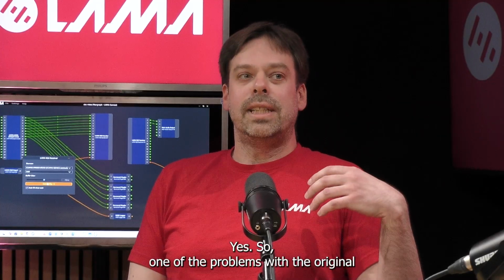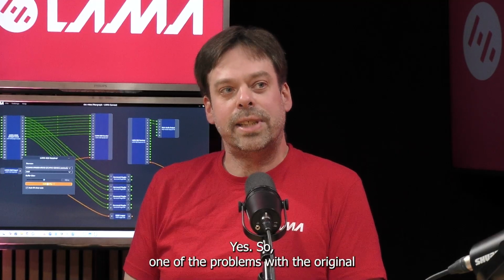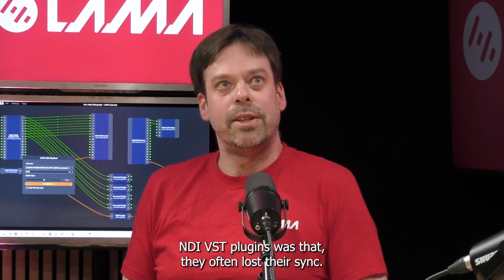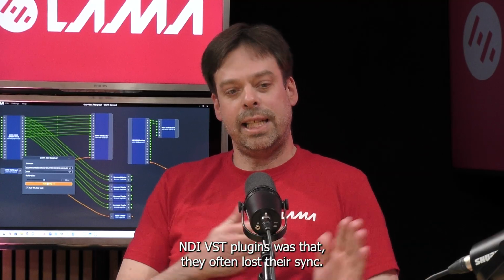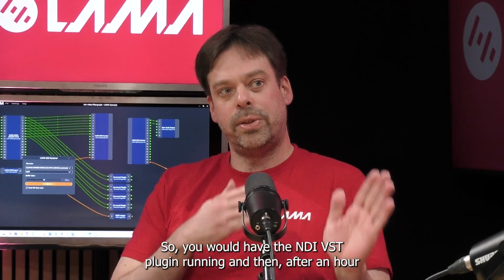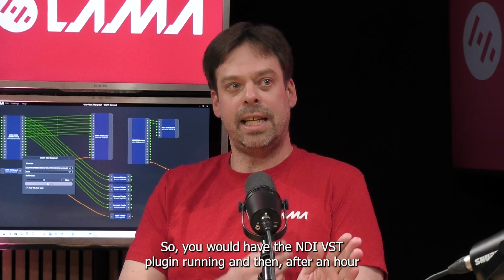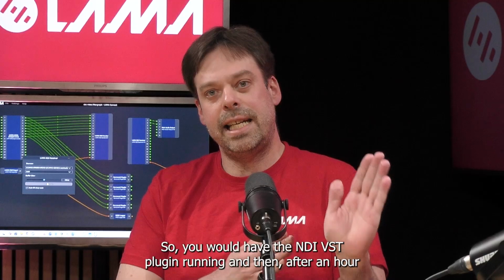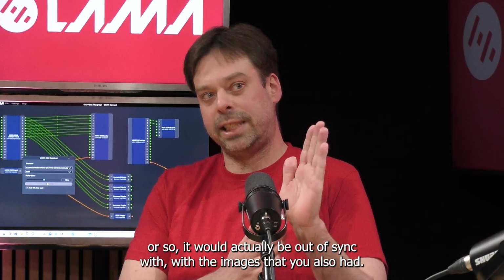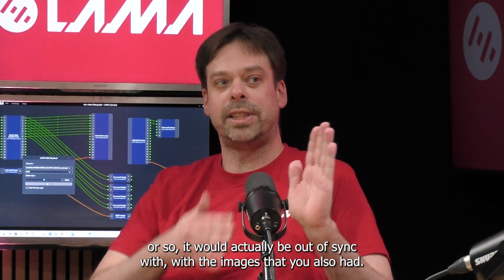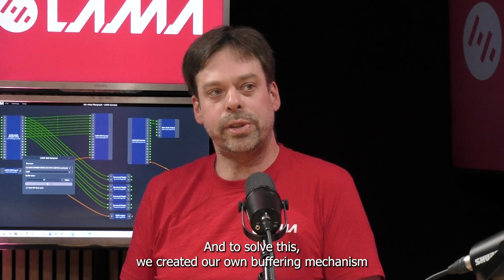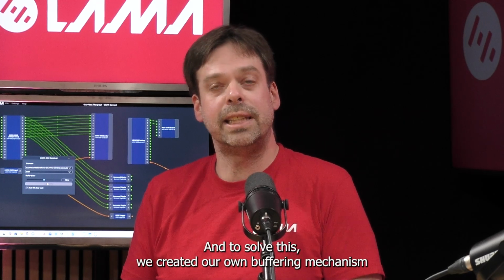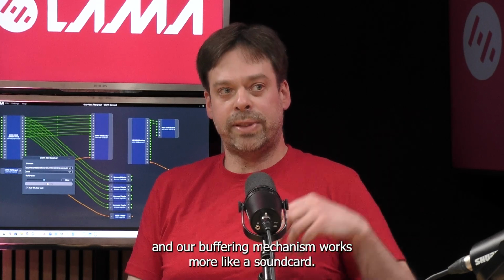Yeah, one of the problems with the original NDI VST plugins was that they often lost their sync. You would have the NDI VST plugin running, and then after an hour or so, it would be out of sync with the images that you also had. To solve this, we created our own buffering mechanism, which works more like a sound card.